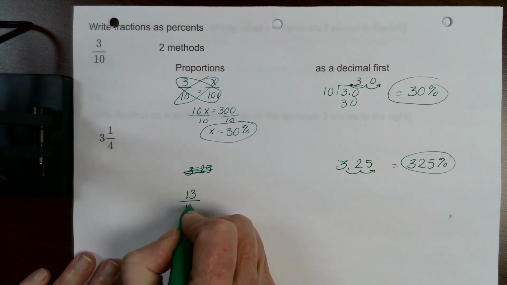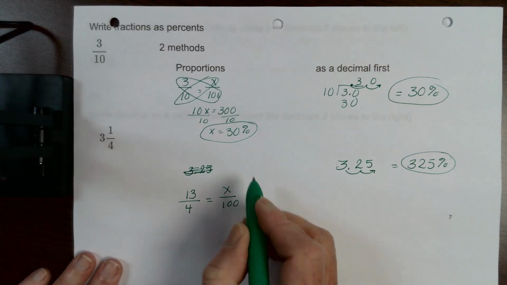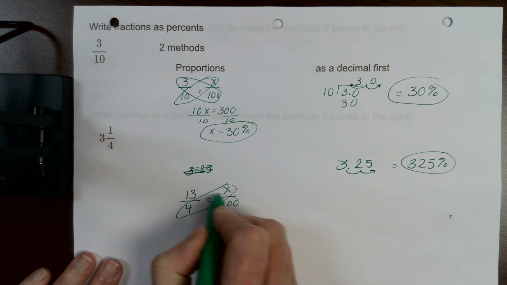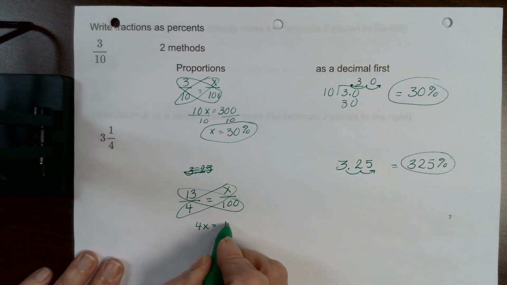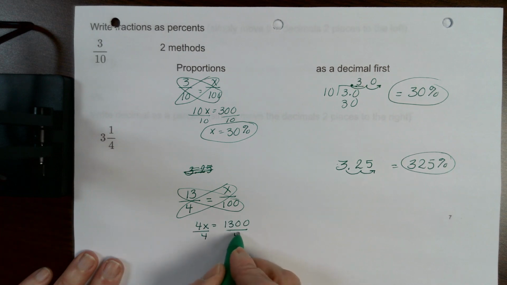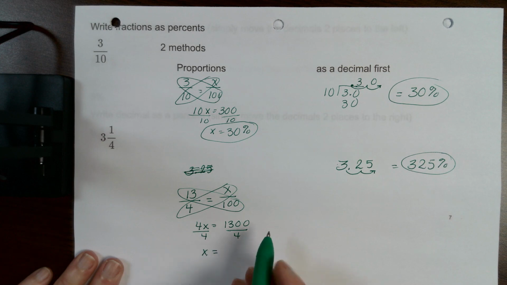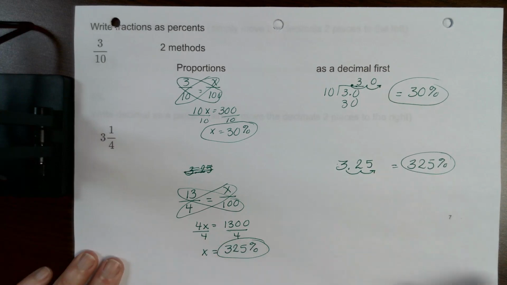Okay, now back over here, I'm going to take this and make it into an improper fraction. So I have 13 over 4 is equal to x over 100. So I'm going to cross multiply. So I have 4x is equal to 1,300. I'm going to divide both sides by 4. And I'm going to get x is equal to 325, it's going to give me the exact same thing. Okay, so it doesn't matter which method you choose to do.